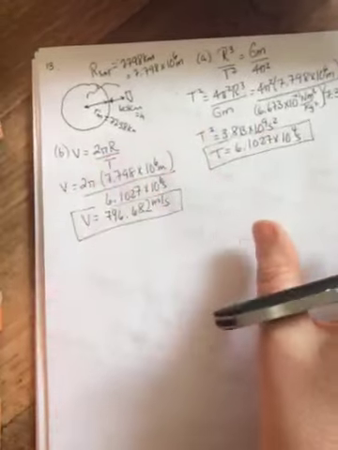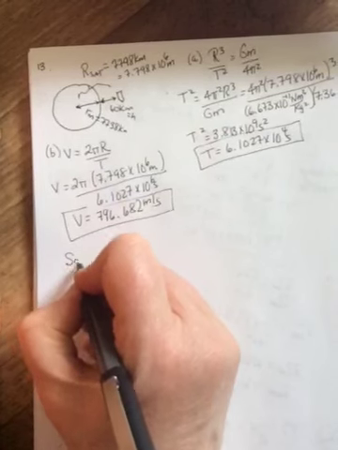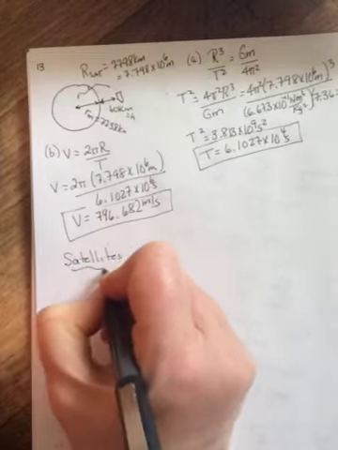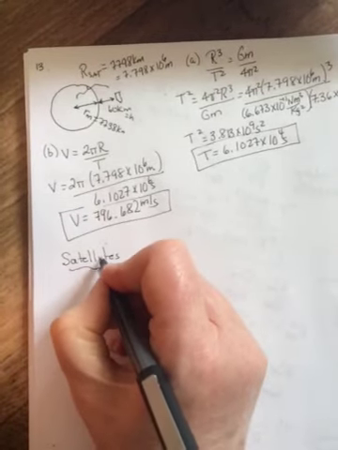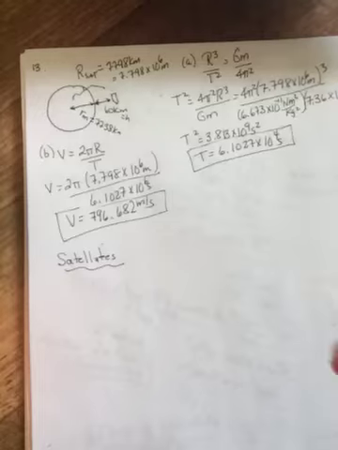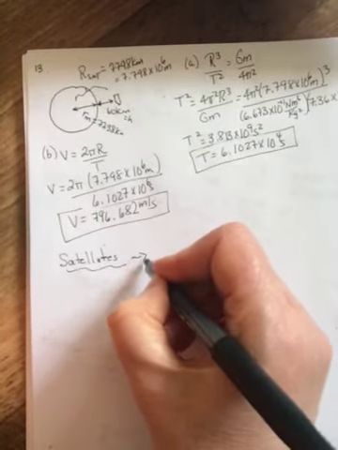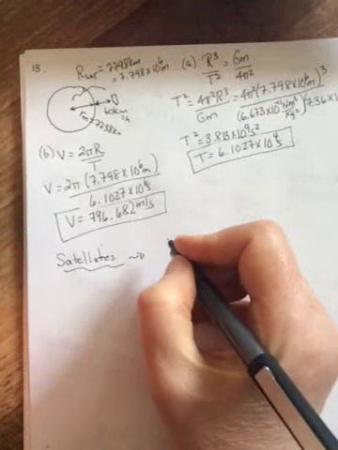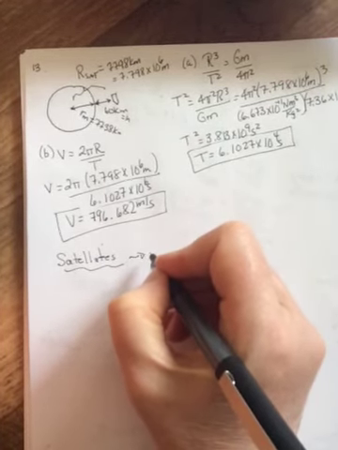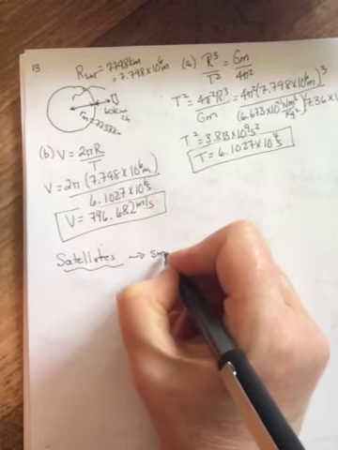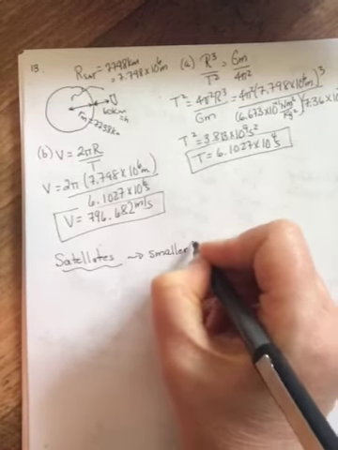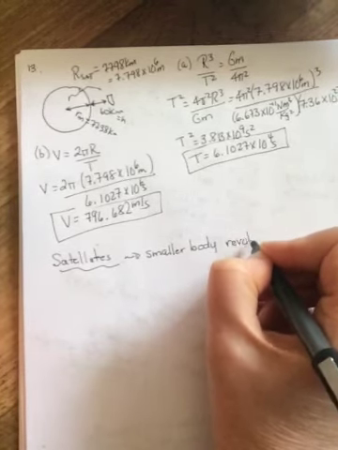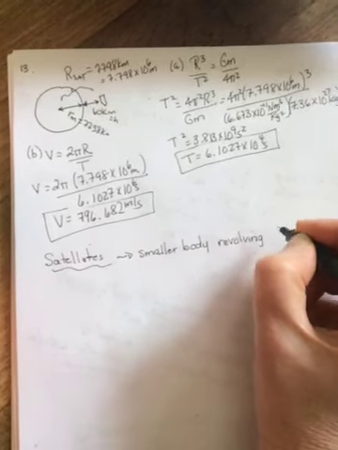All right, we need to talk for a few minutes just about satellites. Okay? And I know you've all heard of satellites, but I wonder if you really know what they are in terms of physics. If I were to ask you for a definition of satellites, you'd give me all kinds of different things, but really the definition of a satellite is simply any smaller body orbiting a larger one. Any smaller body revolving around or orbiting a larger one.